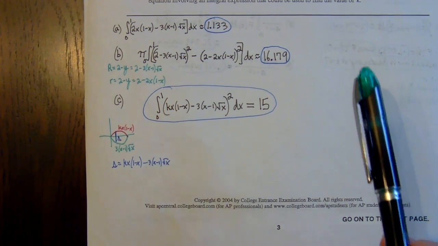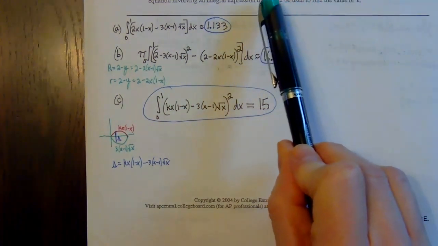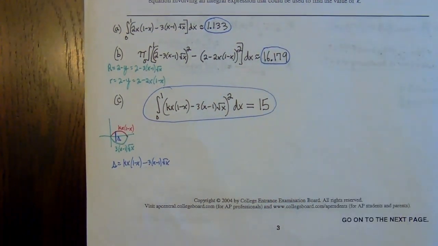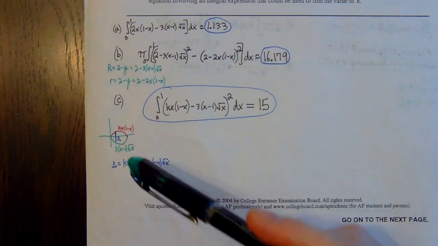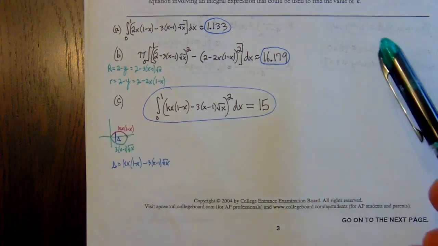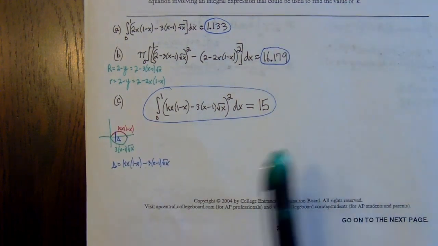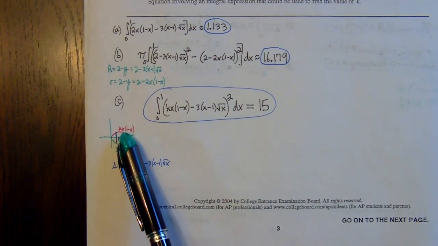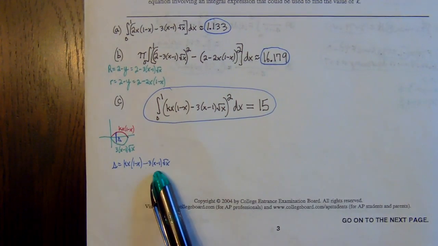And then it's talking about the base of a solid square cross section perpendicular to the x-axis. So I start thinking about that cross-section method. Cross-section method is we draw an S perpendicular to that given axis. They tell us the x-axis there. I find the length of that, which is the top y minus the bottom y, and that's just that top curve minus the bottom curve. There's my S right there.